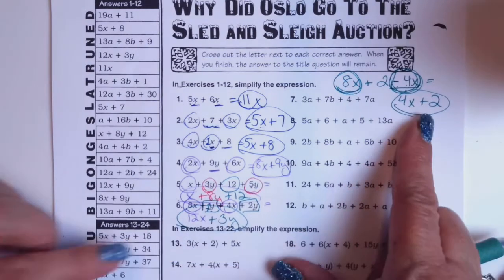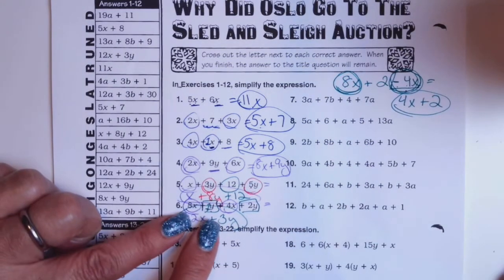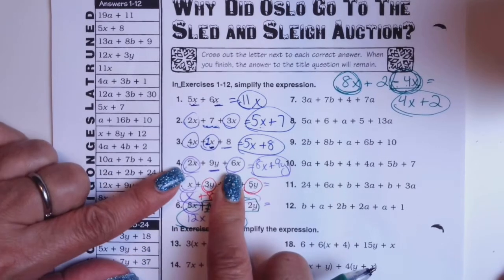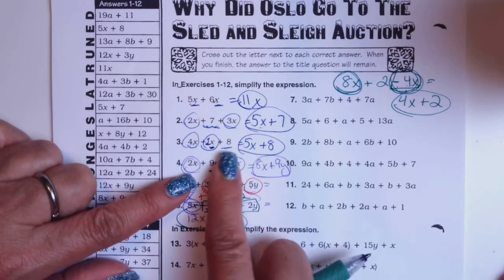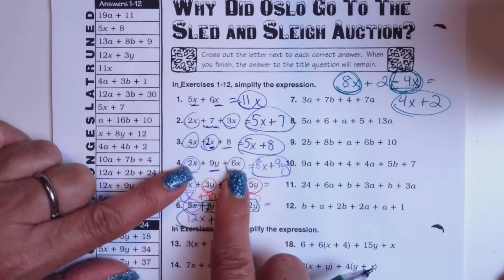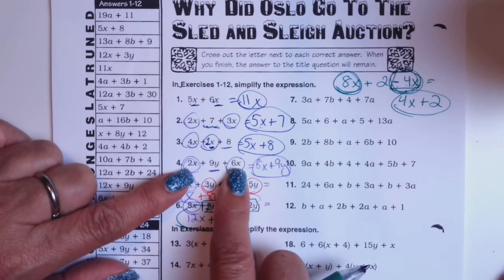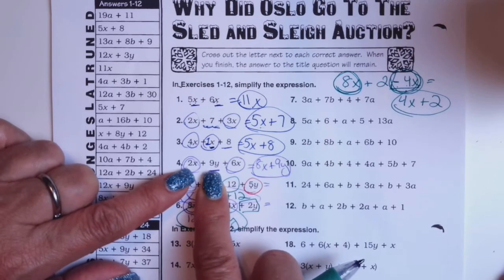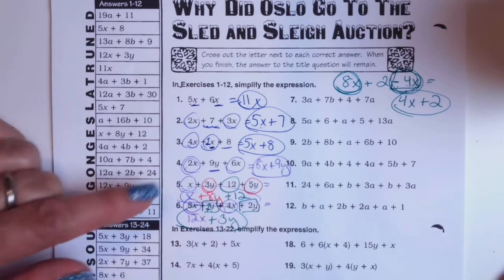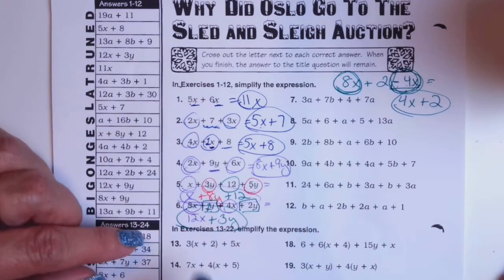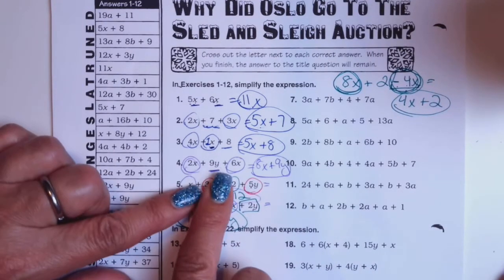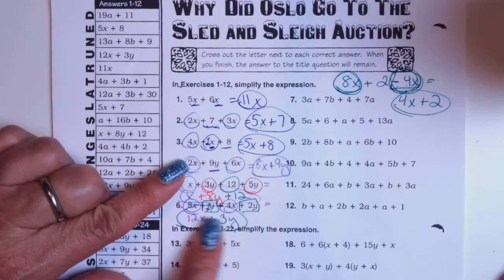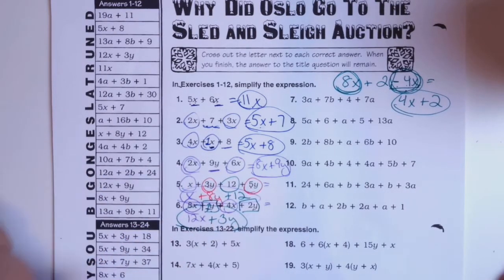Notice that I'm either using colors or different kinds of markings to note the like terms, because it's easier to figure out which ones are like terms. Like here I circled the like terms, 2x and 6x, and then I underlined 9y. If we had another y, I would have underlined it as well. It's just a way to make sure that you're taking all the terms that are on here and actually writing them.